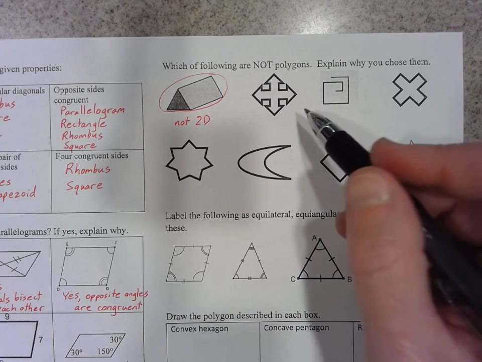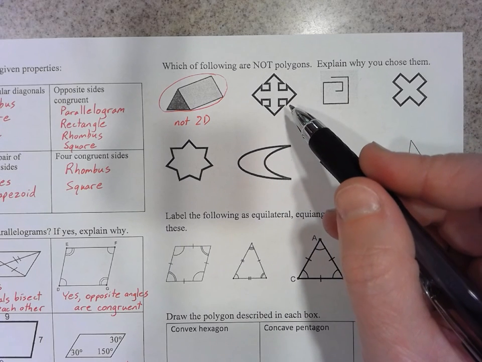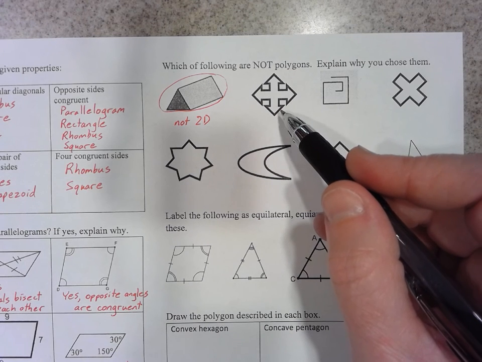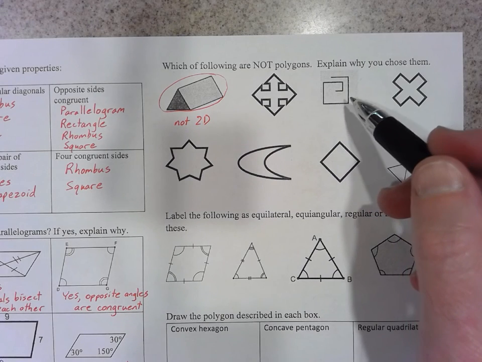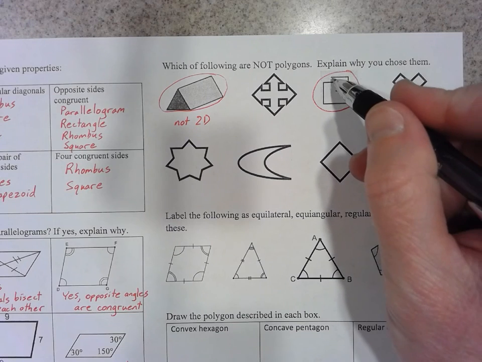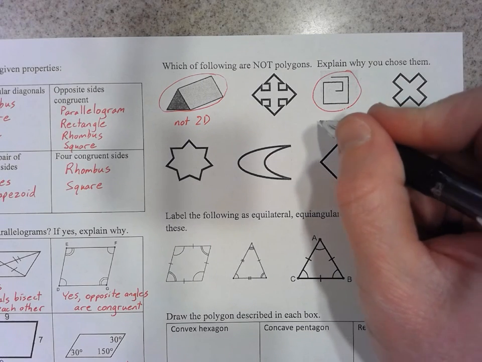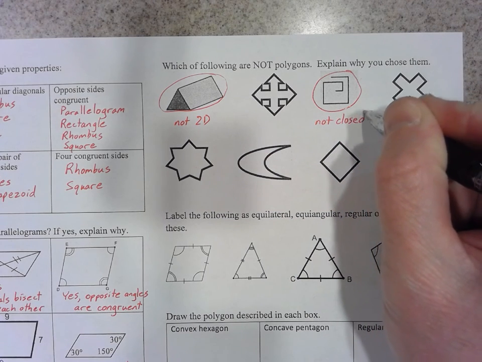The next one, this one is a polygon. It's two-dimensional. It's a closed figure. None of the lines overlap, and there's no curved segments. Third one. This one is not a polygon because these two ends don't connect to each other. It is not closed. It is an open figure.